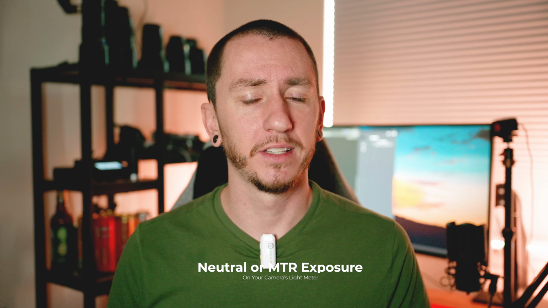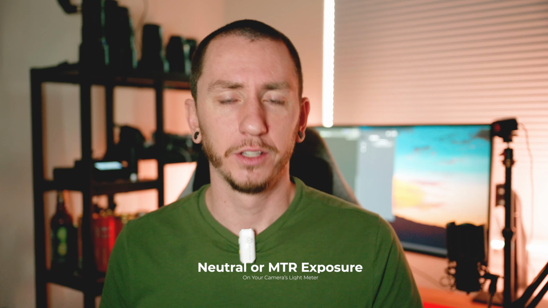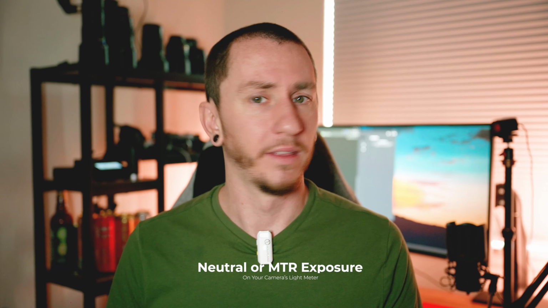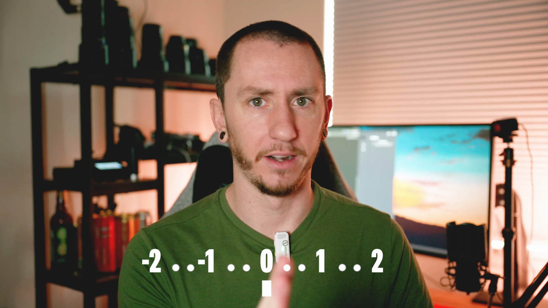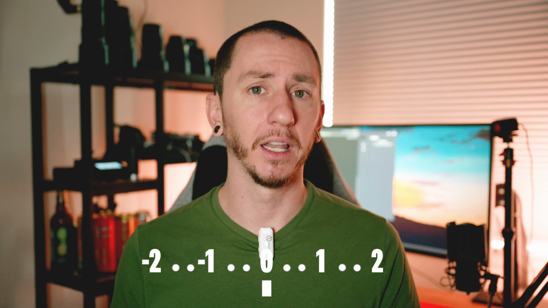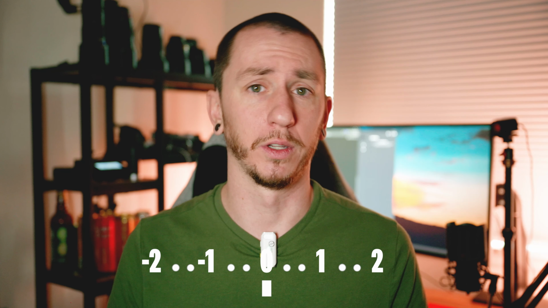So the first thing to understanding what brackets are and how to use them is defining what a middle of the road exposure is and what a stop of light is. I like to explain things in a way that works with my brain. A middle of the road exposure, or an MTR exposure, is any subject or surface that we have picked that we want to be neutral on our light meter, dead center in it. That's going to give us a middle of the road exposure, or a neutral exposure.